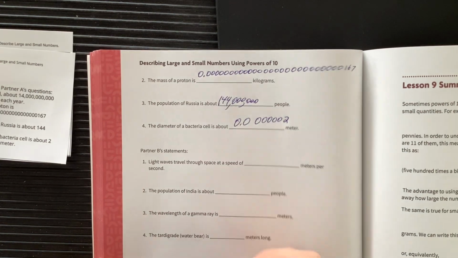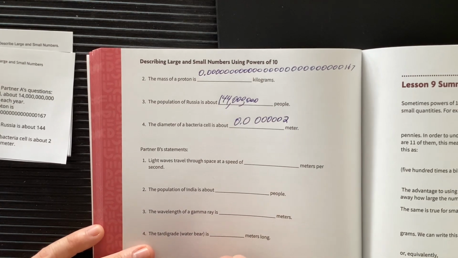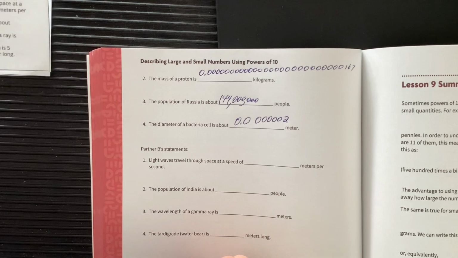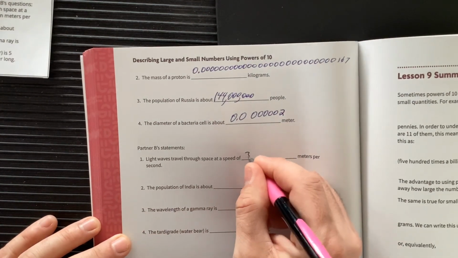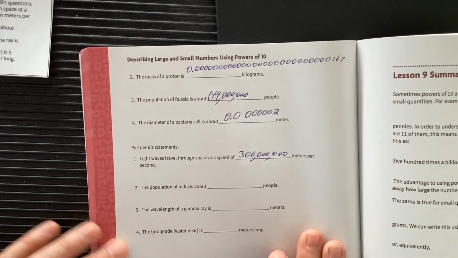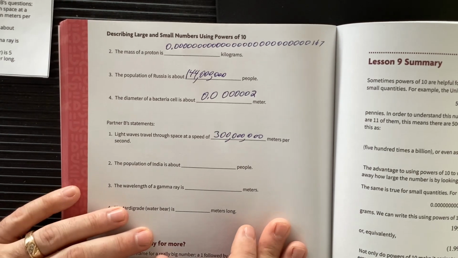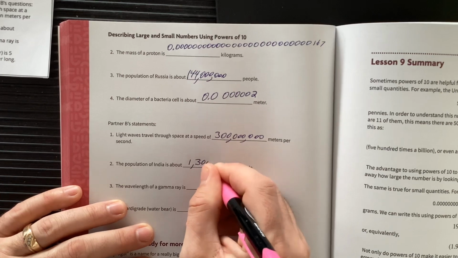Partner B, switching gears now. Light waves travel through space. That one should have been 300 million meters per second. So 300 million. Population of India, 1.3 billion.